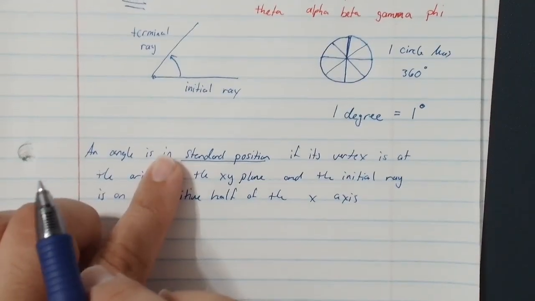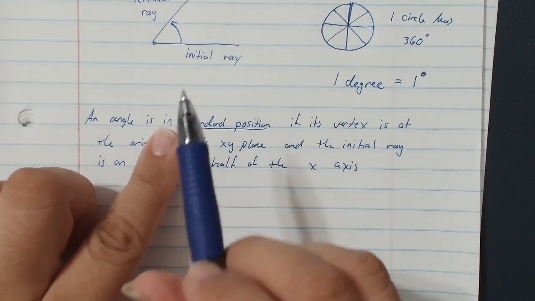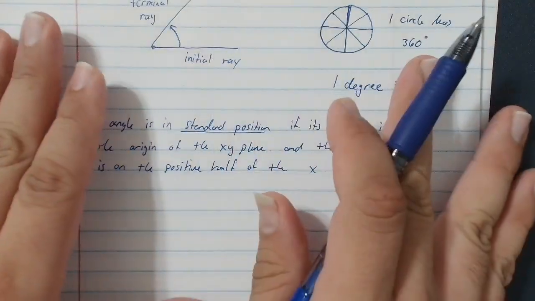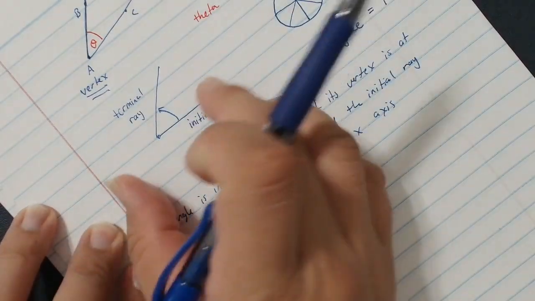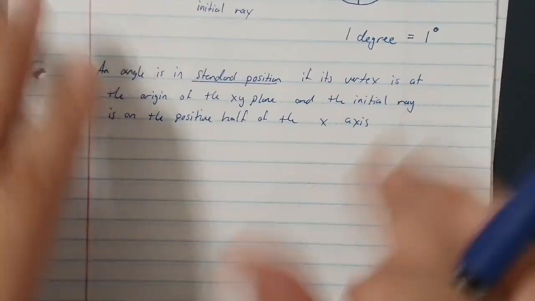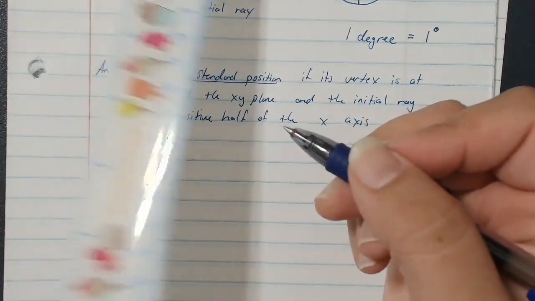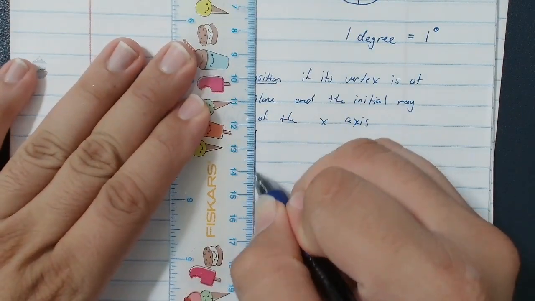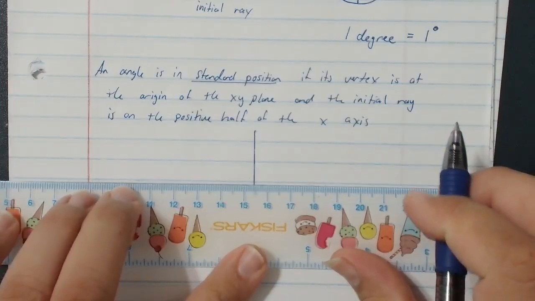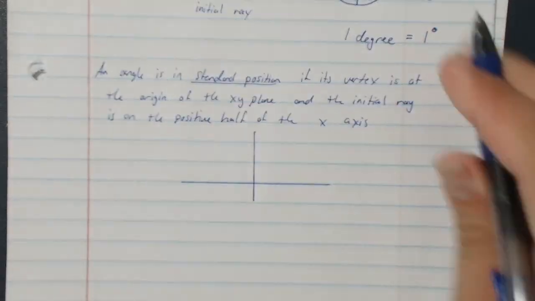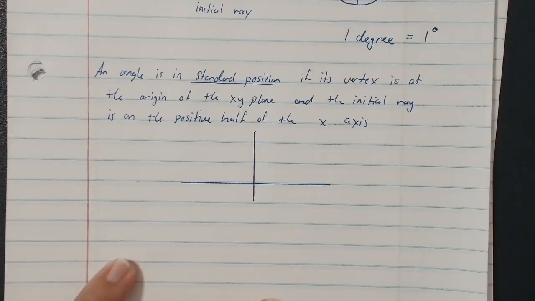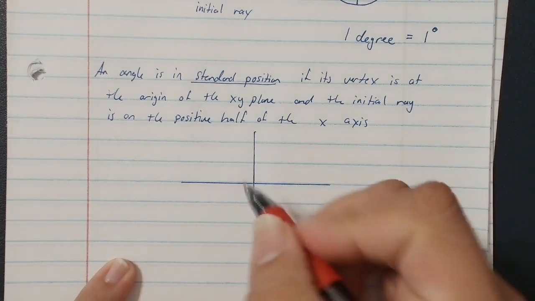So instead of having to measure it wherever it lies, what we do is we say, okay, what angle do you want to measure? That one there. Okay, pick it up, bring it over here, and put it somewhere that's nice to work with. On our XY plane, our angle will have its initial ray on the positive half of the x-axis with the vertex on the origin.